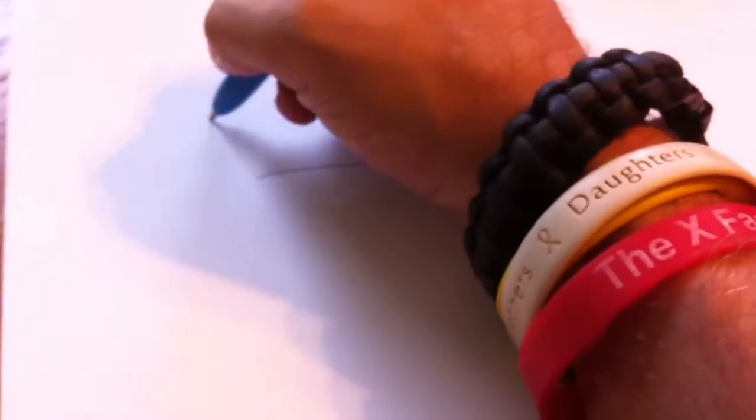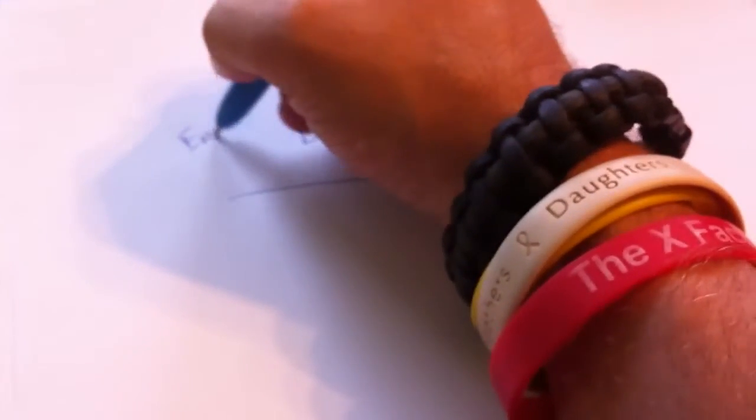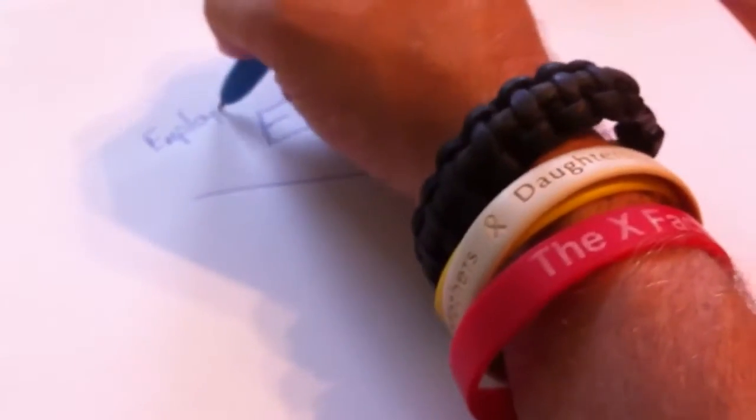Up here in the left corner is E. E stands for employee. And basically, employee means you work for somebody else. And that's probably 90% of the world right there, works for somebody else.